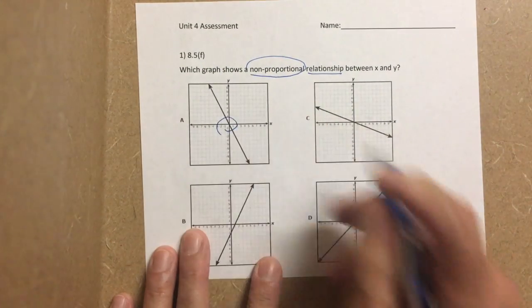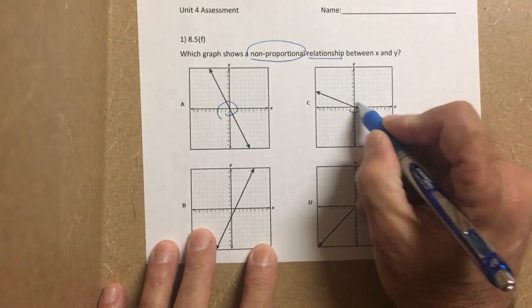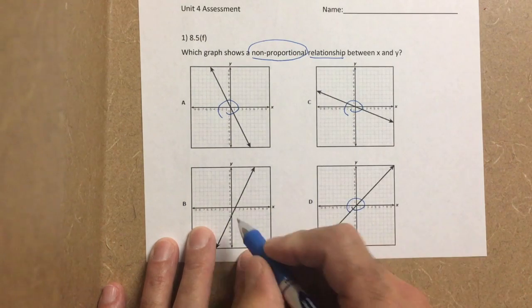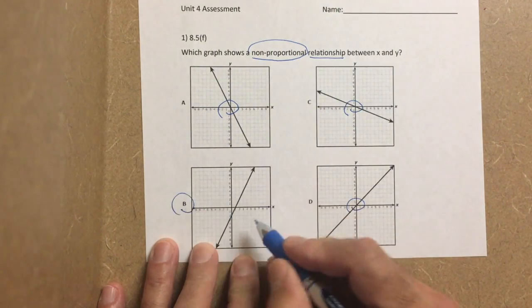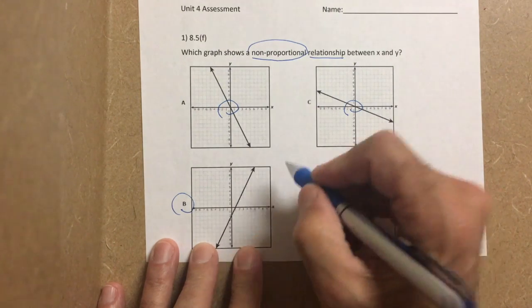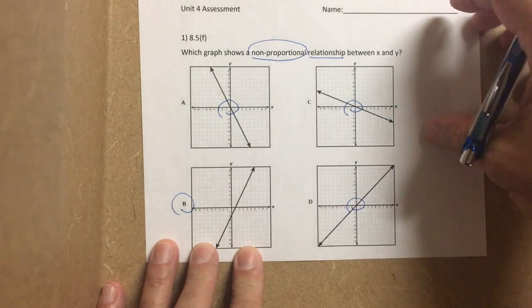A is proportional because it intersects 0, 0. C is proportional, and D is proportional. But B is not proportional because it doesn't intersect with 0, 0. So the correct answer for number 1 was B as in boy.